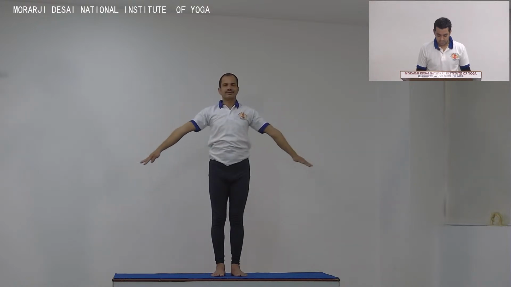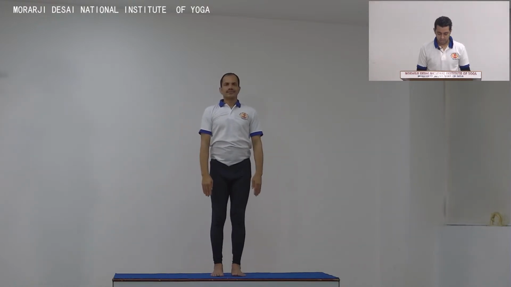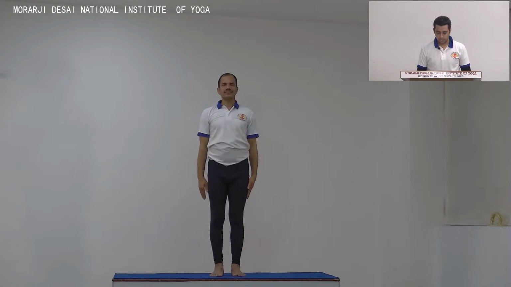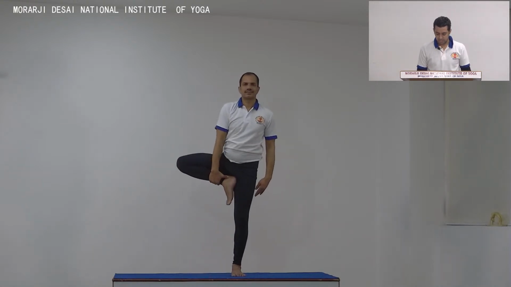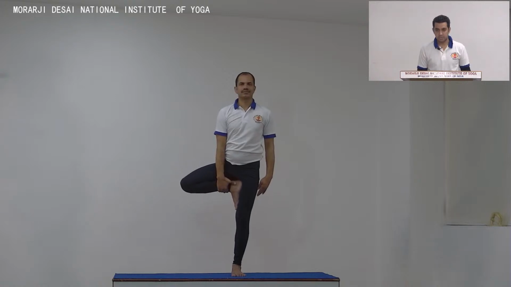Now, ready for the final pose of Vrikshasana. Focus on a point in front. Exhale, move the right leg up and try to place the foot on the inner side of the left thigh, with the heel placed as close as the perineum.